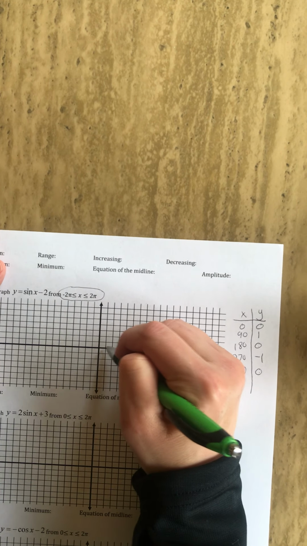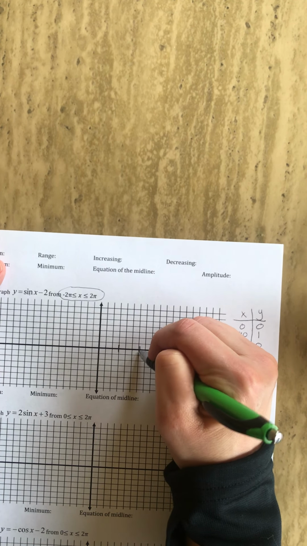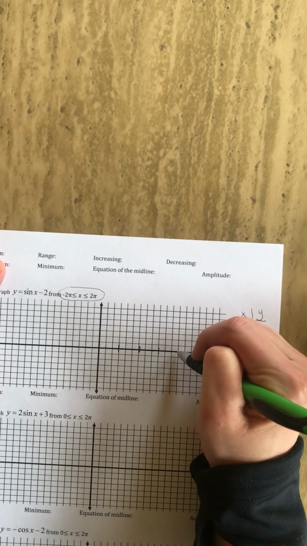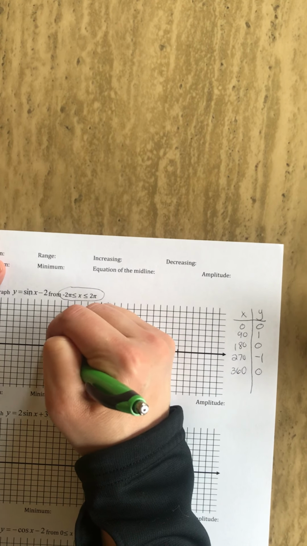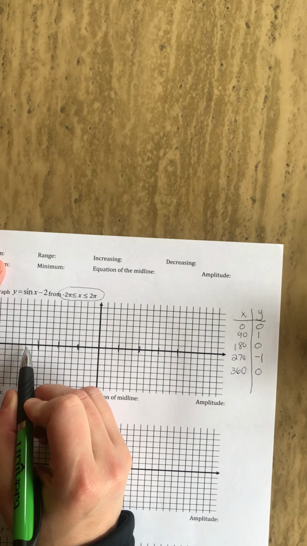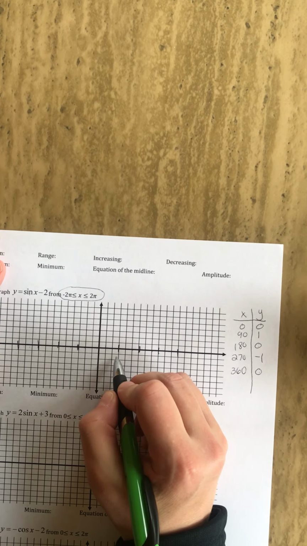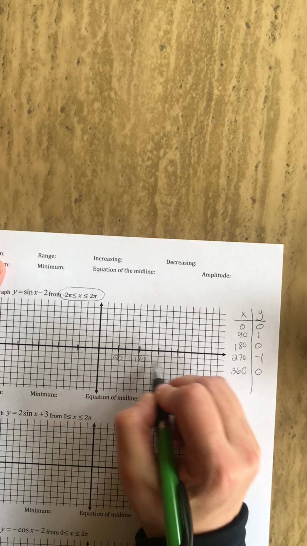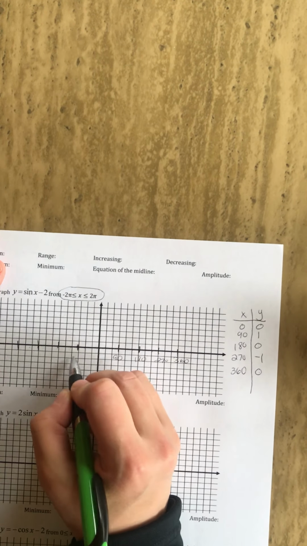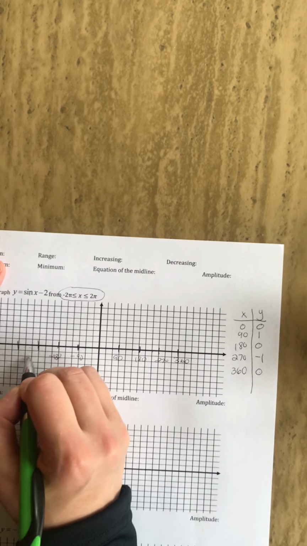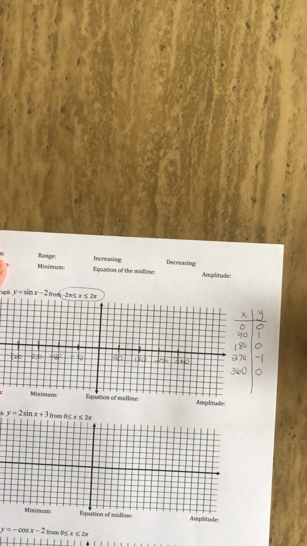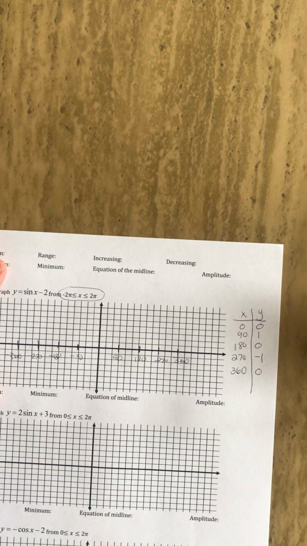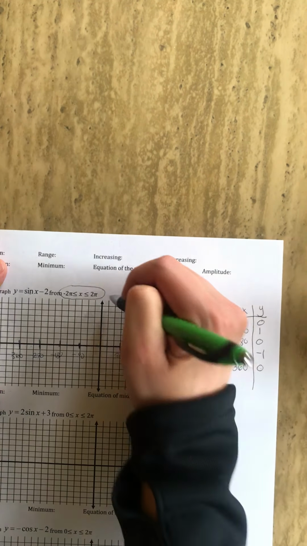Okay, so you can go ahead and mark the axes: 90, 180, 270, 360, -90, -180, -270, -360. I did notice that some of you were not going ahead and labeling, so please make sure that you are labeling your X and your Y.